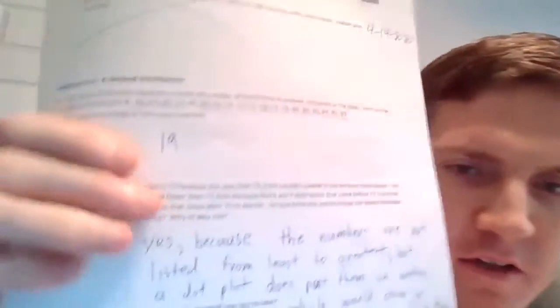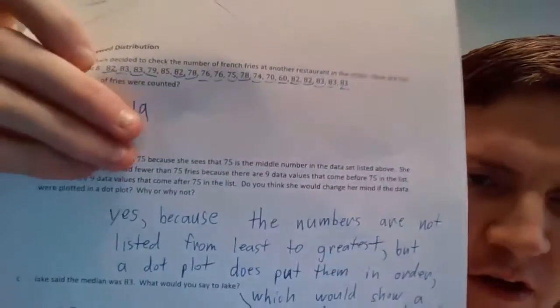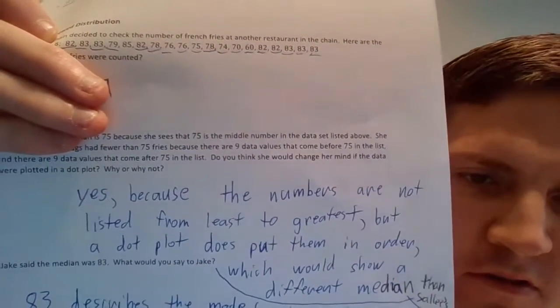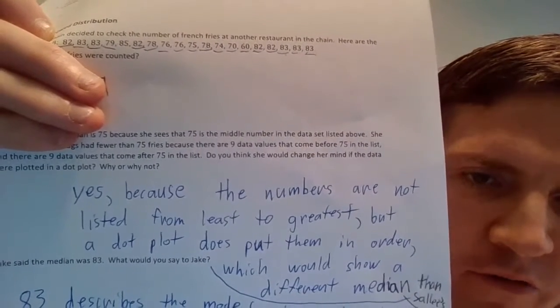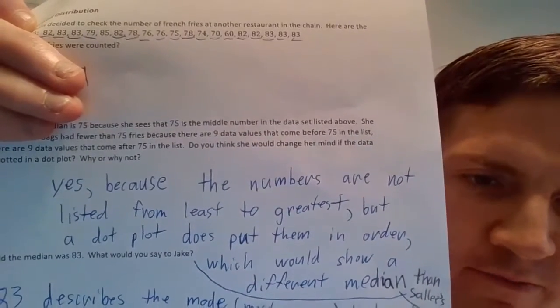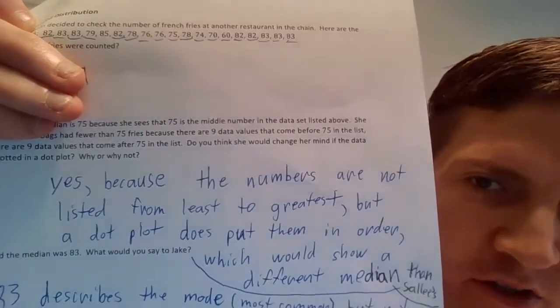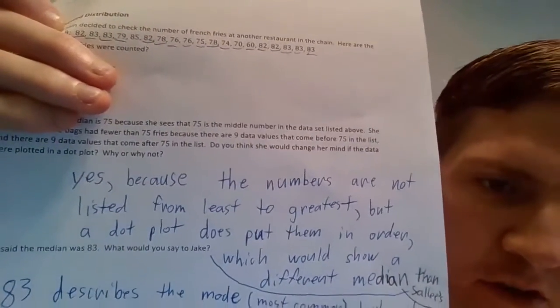So here's my answer on B. It's a little long here, but here it is. So that's what I put on there. Feel free to pause it here if you need to write that down. There it is on part B for Sally. Okay. So a dot plot would have helped you out here simply because it puts it in a better order to visualize, is the simplest way to put it.